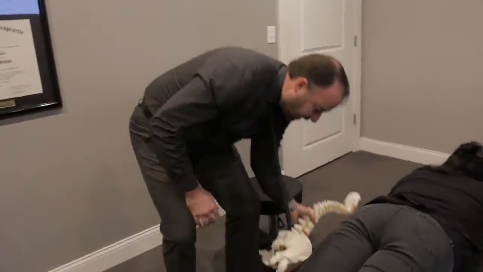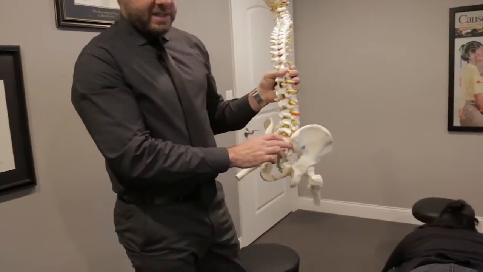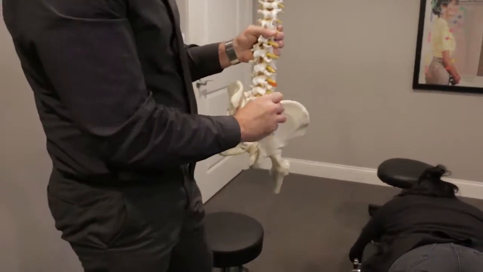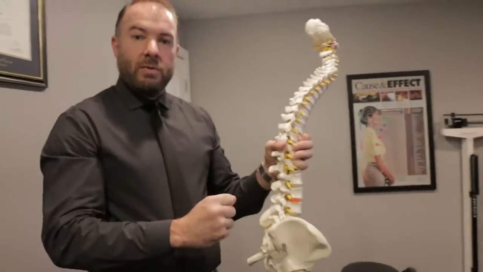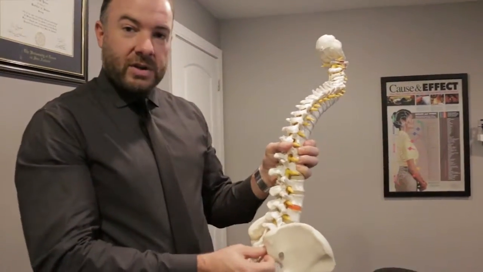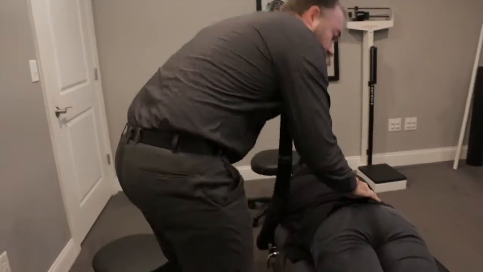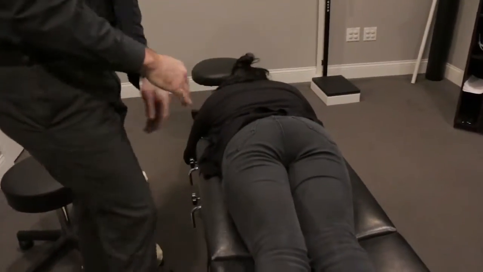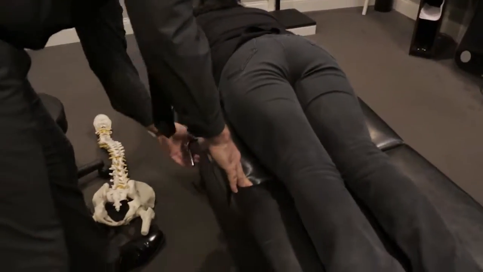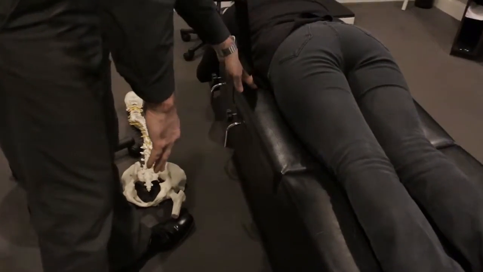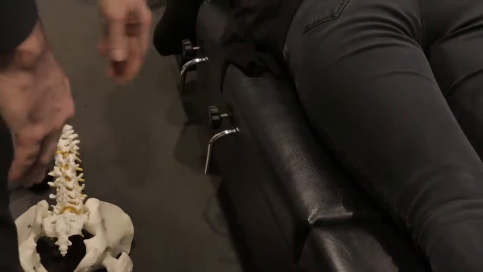This next adjustment is going to be on her SI joint. That's the joint where the sacrum, which is the base of the spine, comes together with the pelvis. This is a joint that needs to move when we walk. So if this gets irritated or restricted, it can create problems, and those problems refer around into the hip. For this we actually use our table to help with the adjustment, so it'll drop underneath her.